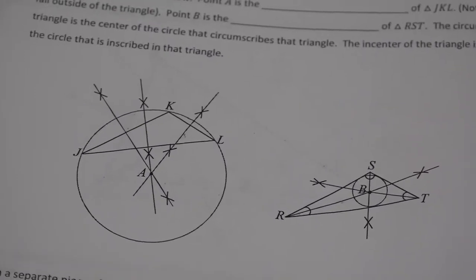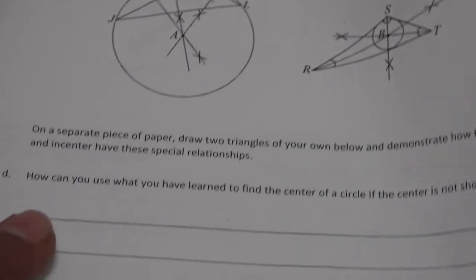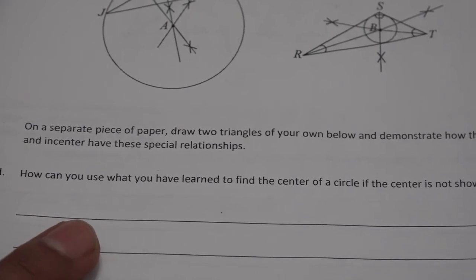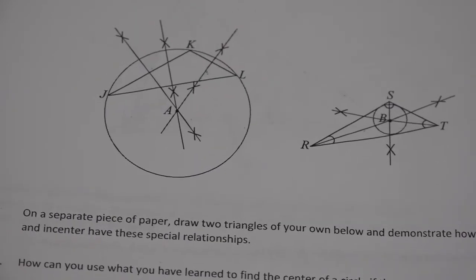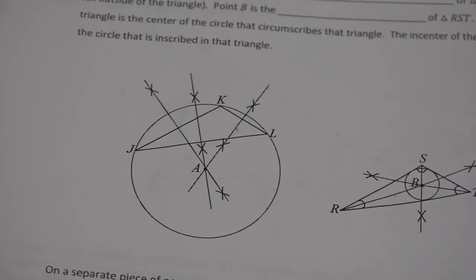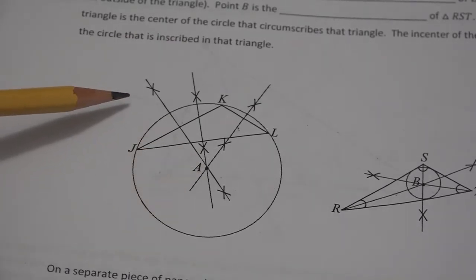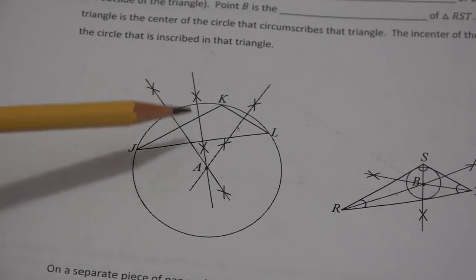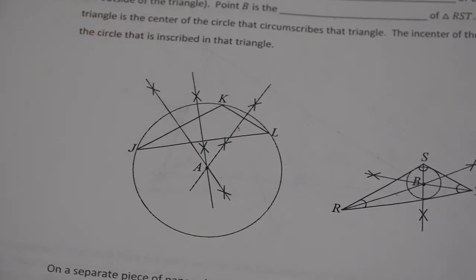All right. So let me see now. How can you use what you have learned to find the center of a circle if the center is not shown? How can I find the center of the circle if the center is not given? I don't know. I really don't know. Oh well, don't worry, you'll figure it out.